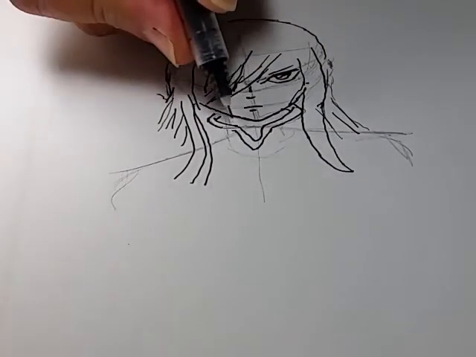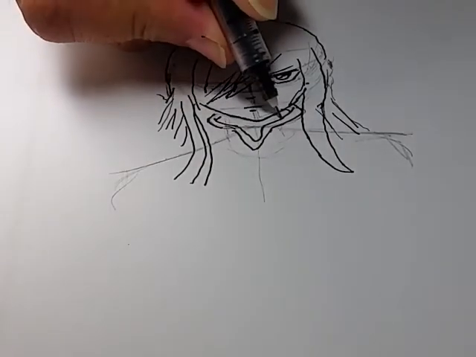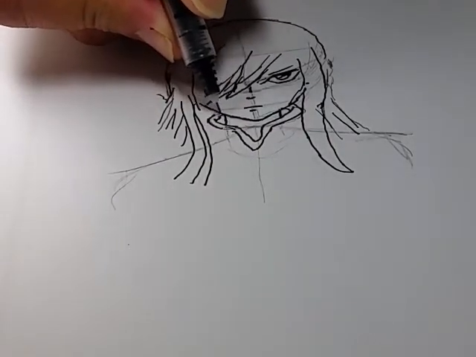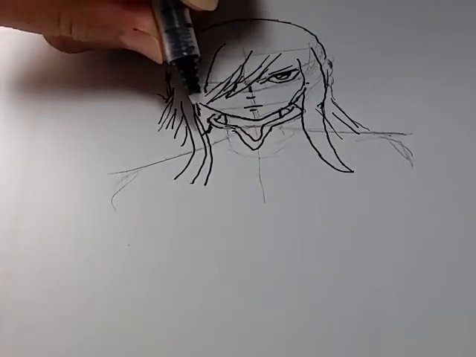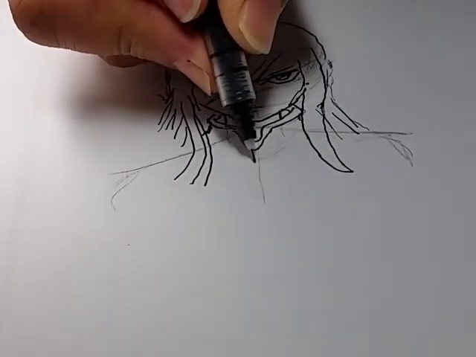Now you already have the base of her neck right there. We're just highlighting it right now. And of course, we just extend her collar down.